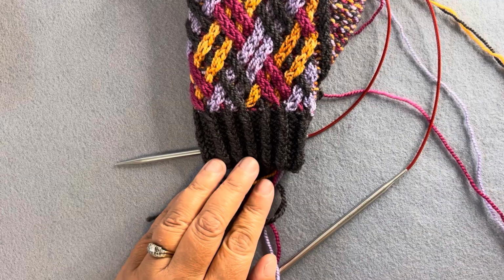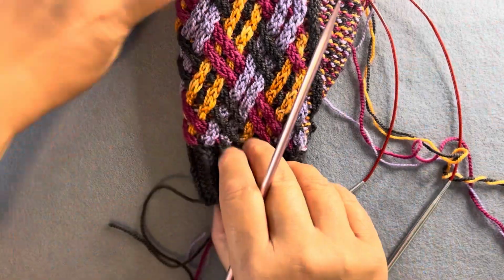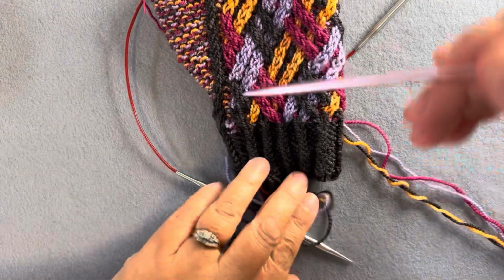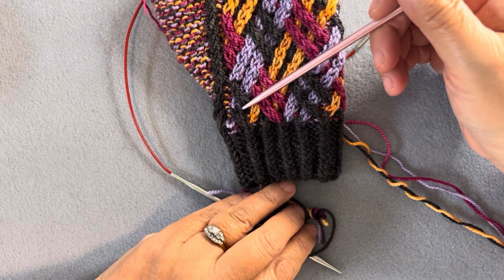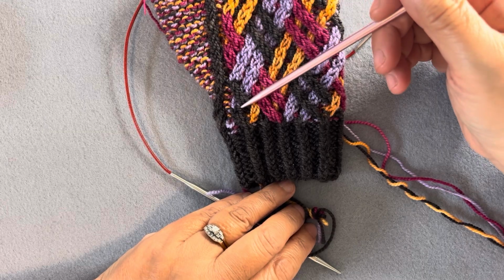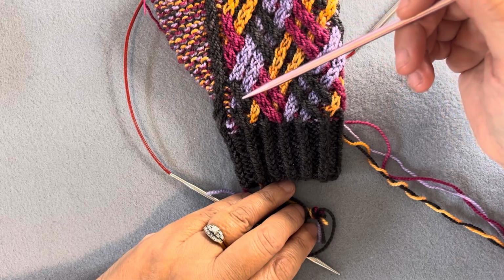For edge 1, or the beginning edge, the color changes are the same for all the sizes. For edge 2 at the end of the motif, the color changes are different for the medium size than they are for the small and large size. Please refer to the edge index table in your pattern for the correct color.